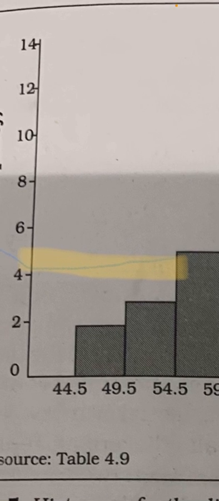Next is 5. So 54.5 to 59.5, it is 5. So you have to reach the point 5 on the y-axis. So this is how the histogram is drawn.